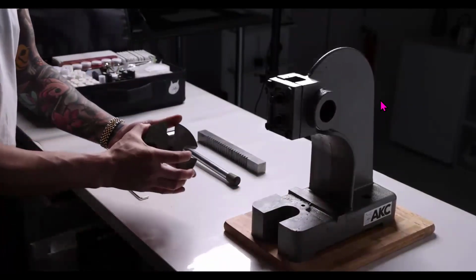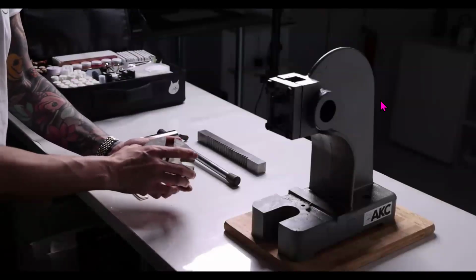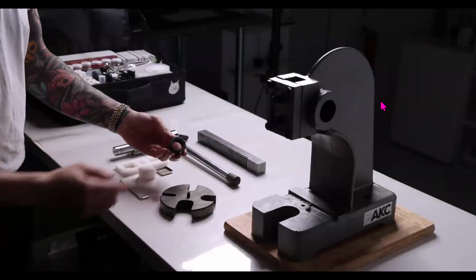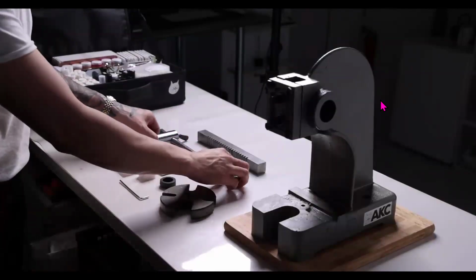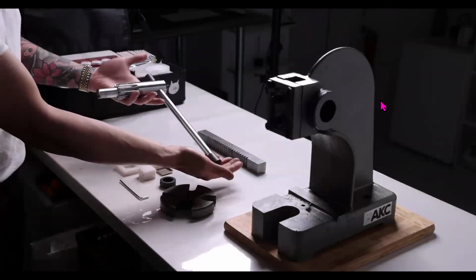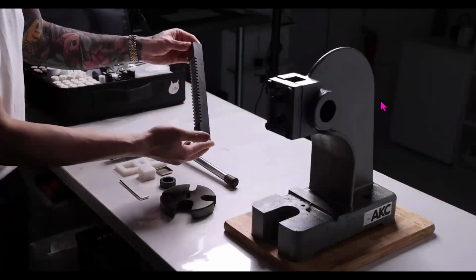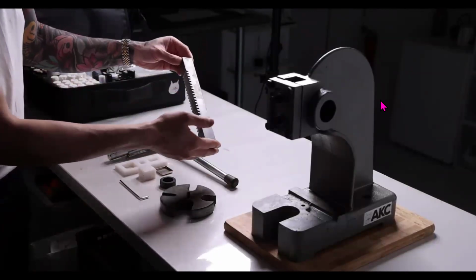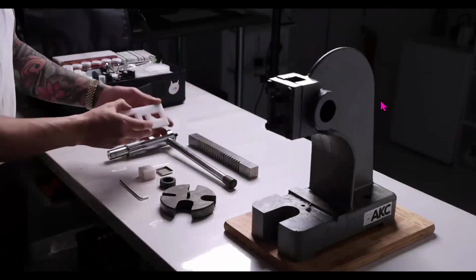When you first receive the press, it will come disassembled. These are the parts that you will find in the box. You have the base piece, a ring, the handlebar, and also a pretty heavy piece of steel that goes in the middle of the machine. And on top of this, you will need an additional item, which is the AKC mold.